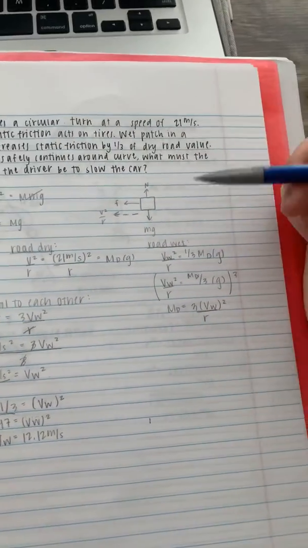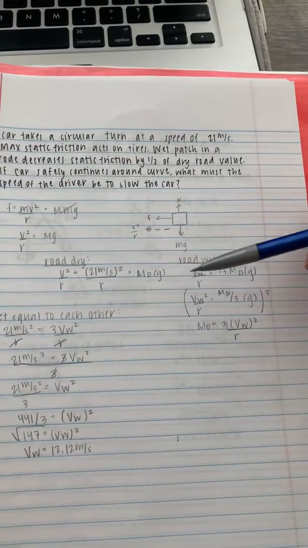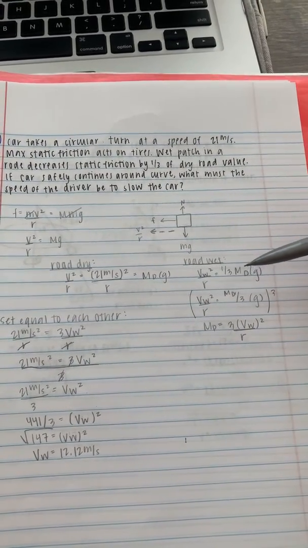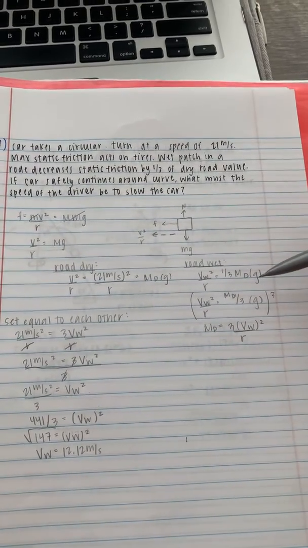So we're going to do the same thing for the wet road. So we have the velocity of the wet road squared, which that's what we're looking for. We don't know that right now. Divided by r is equal to 1/3 of the coefficient of static friction of the dry road that was given to us in the problem times g.